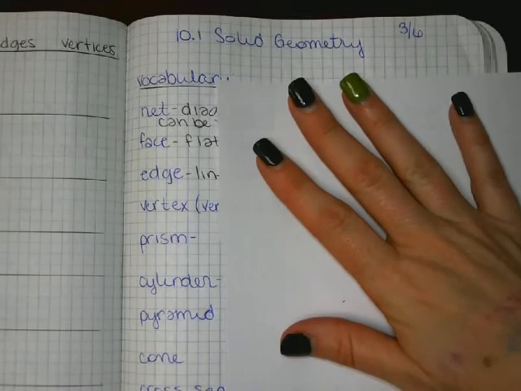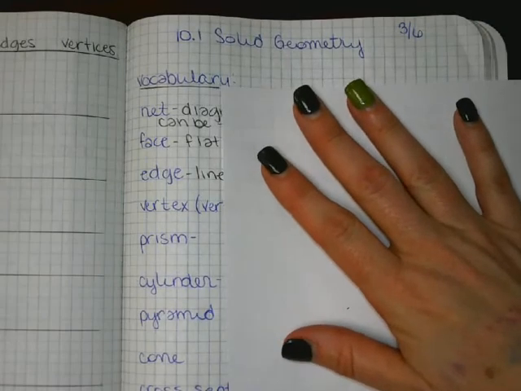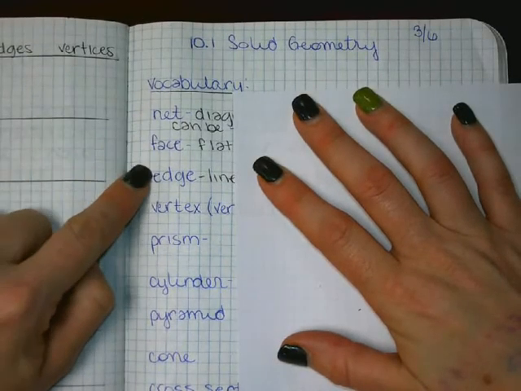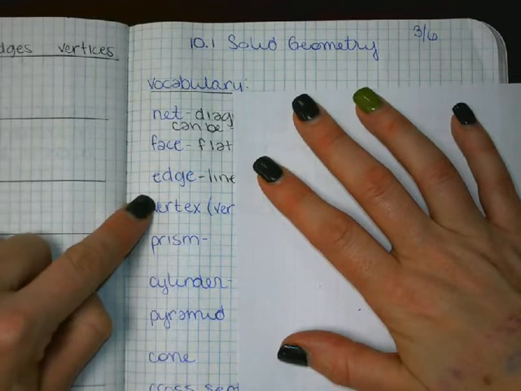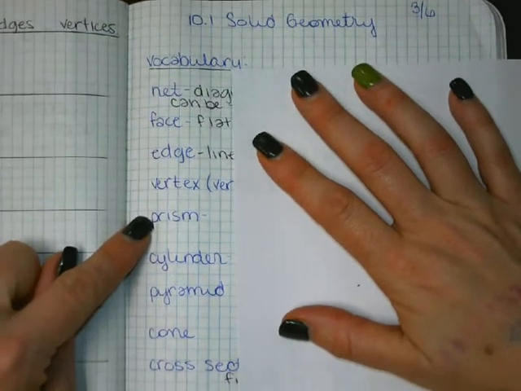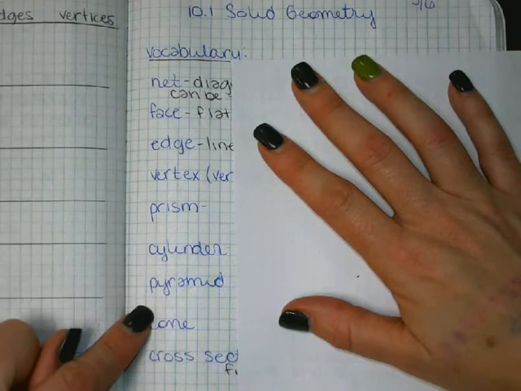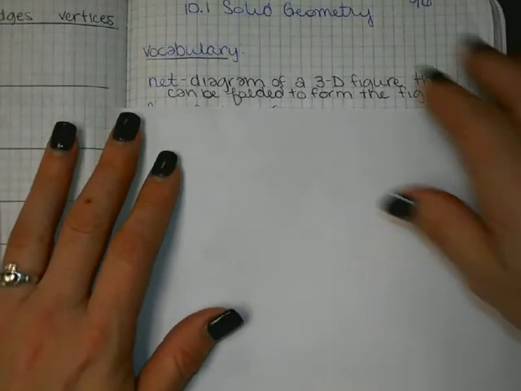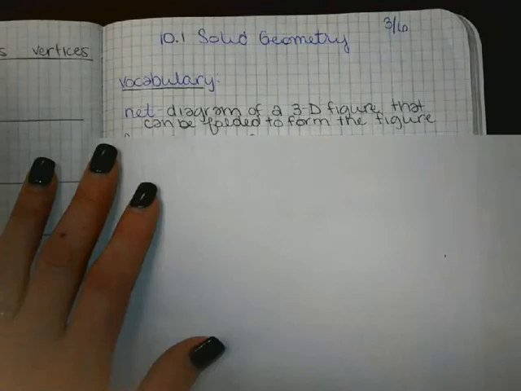These are the vocabulary words I want to talk about today. We're going to talk about nets, face, edge, vertices. All of these you've seen before. Then we're even going to talk about prisms, cylinders, pyramids, cones, and lastly, cross sections. Cross sections may be a little bit new for you. So let's go ahead and start with our nets.